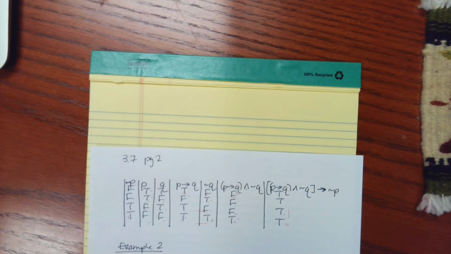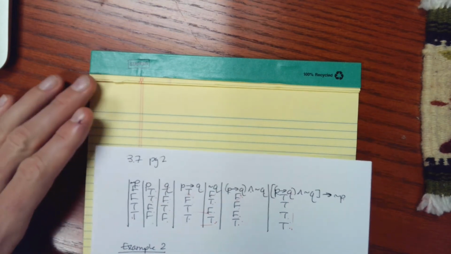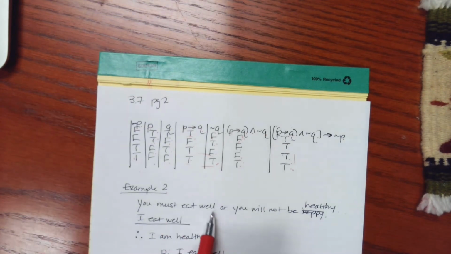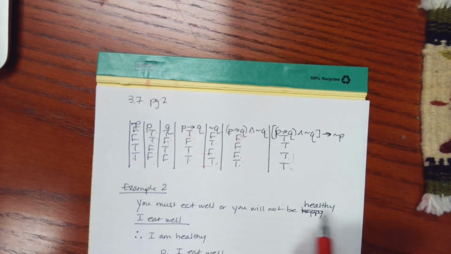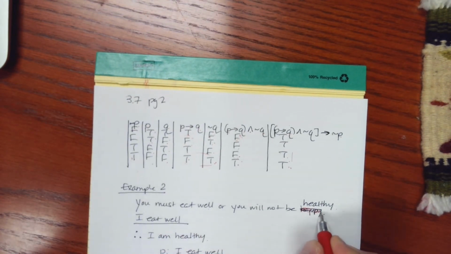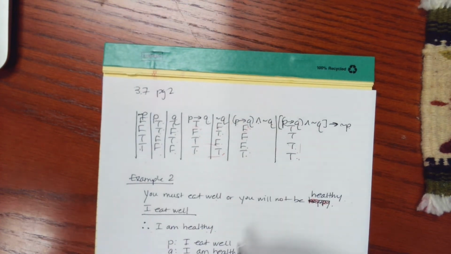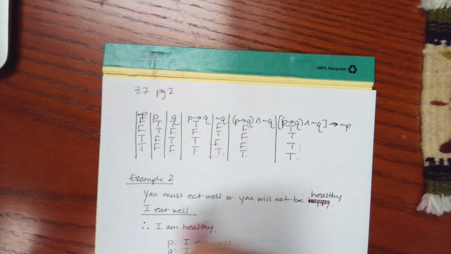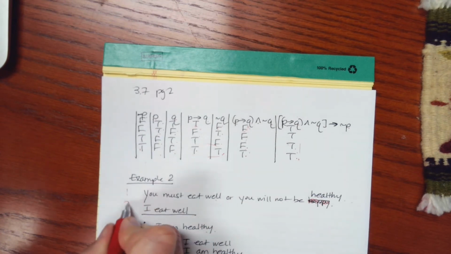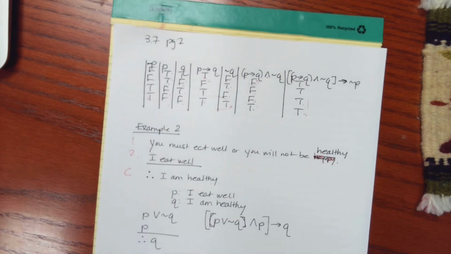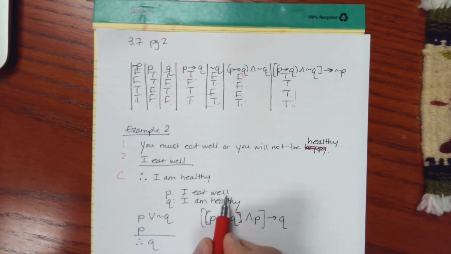All right, let's look at another. In this one, we have, you must eat well or you will not be healthy. I put happy there first. I eat well, therefore I am happy. So here I've structured this where I have premise number 1, premise number 2, and the conclusion. And so the simple statements are, I eat well, I am healthy.